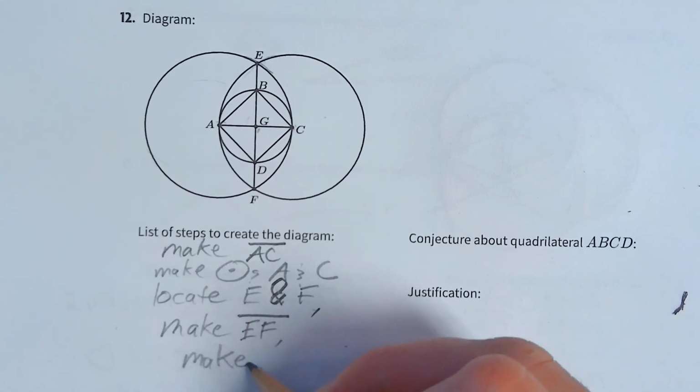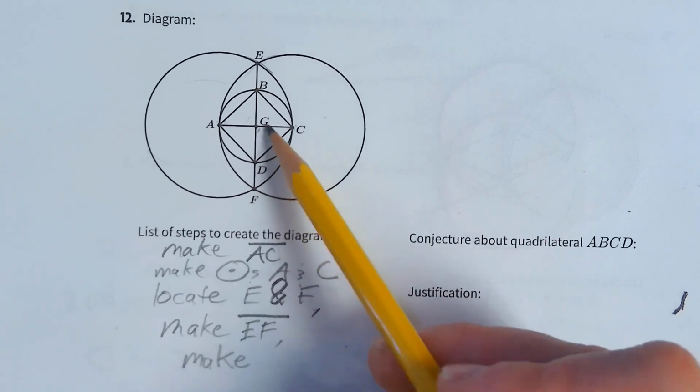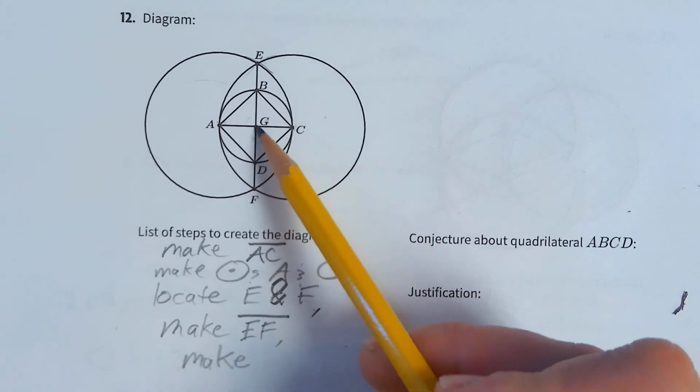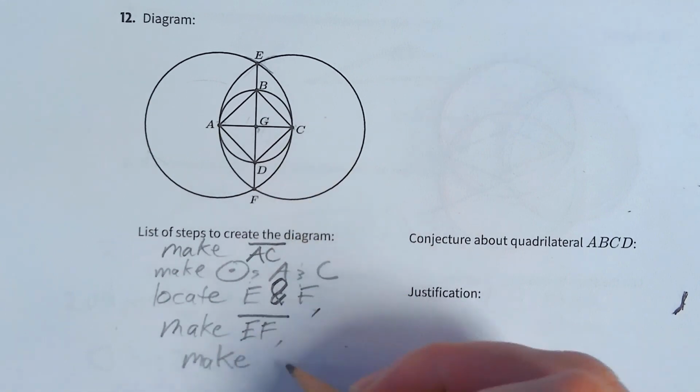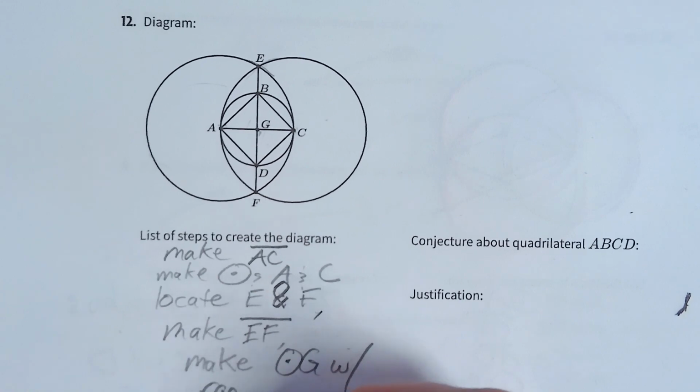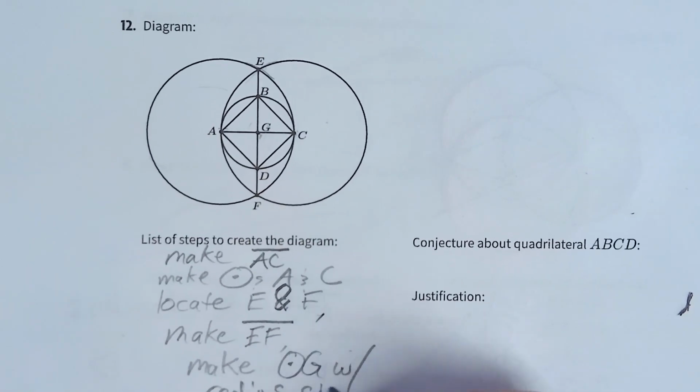Oh yeah, you can't make these segments until you know where B and D are, and B and D are based on circle G. We need to make circle G with radius size.